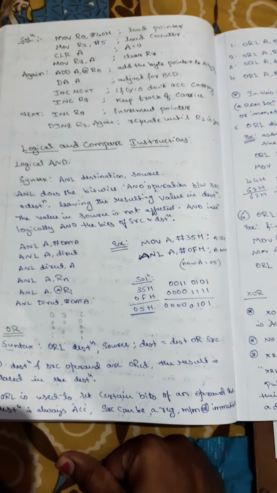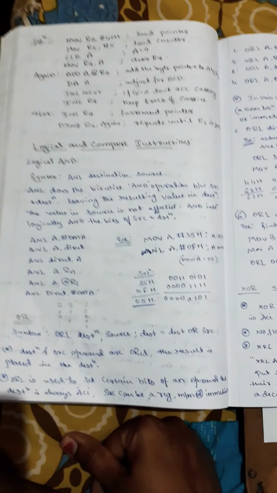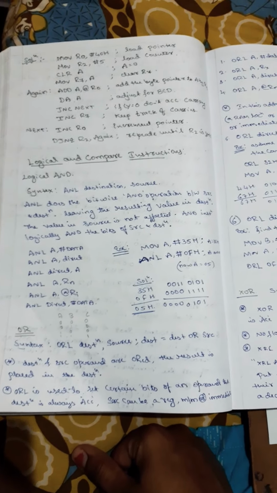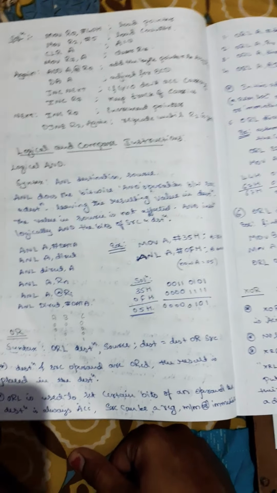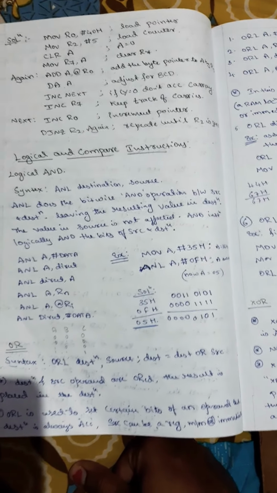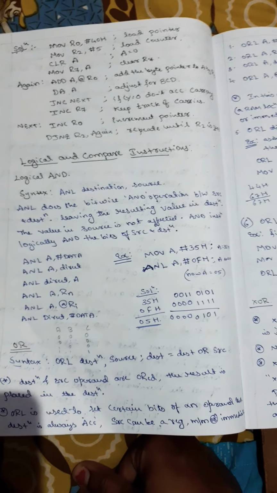Module 2 deals with the instruction sets of 8051, in which we have learned about the addressing modes, the data transfer instruction set and the arithmetic instruction set. And now we will deal with the logic and compare instruction set.